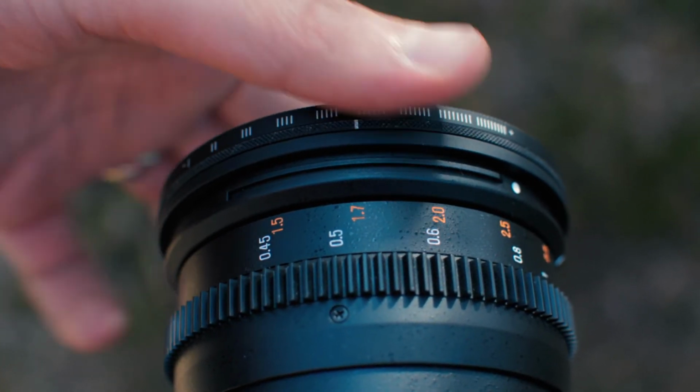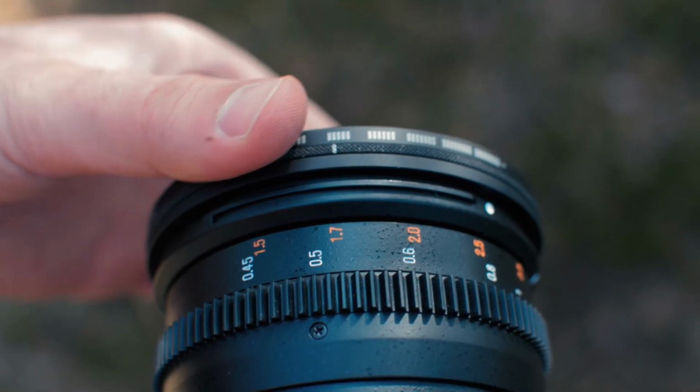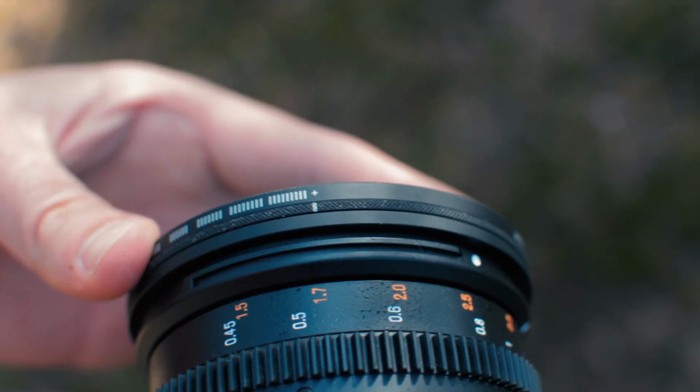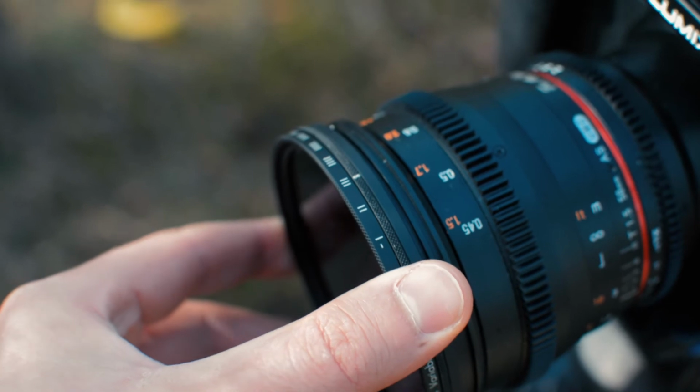The filter is very easy to mount. It doesn't add much weight to the lens, and the advantage of having a variable one is that you don't need to switch filters. You just have to rotate it and the amount of light will change.